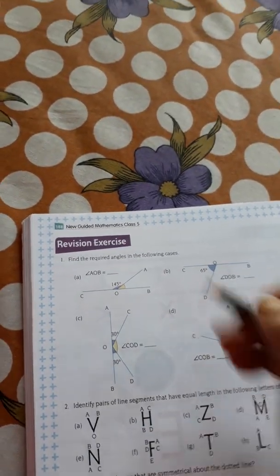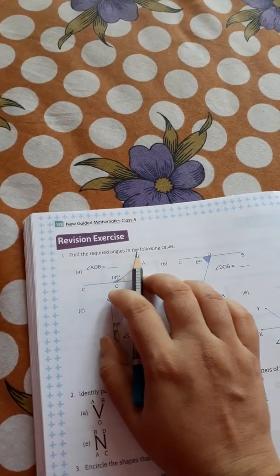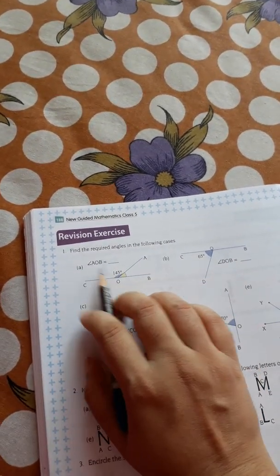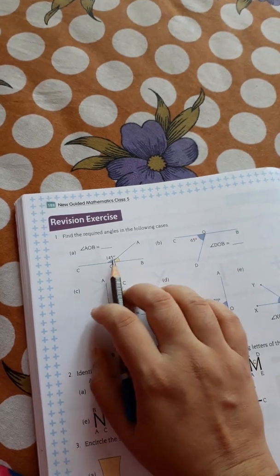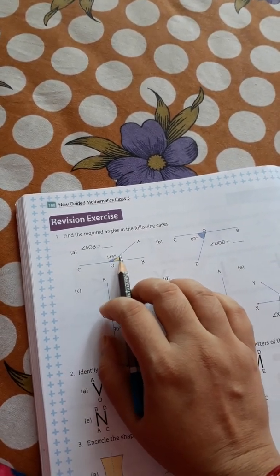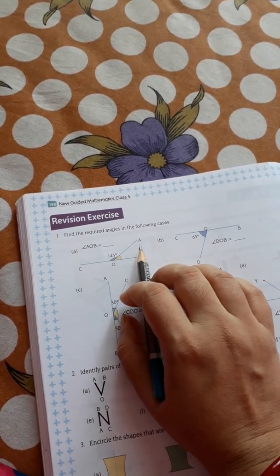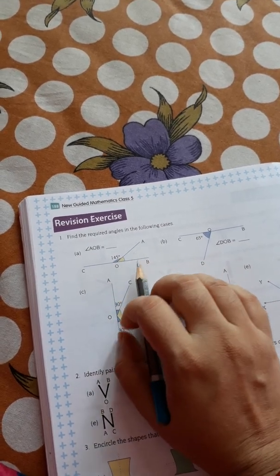Today I am going to discuss the geometry chapter revision exercise. Okay, let's see the revision exercise chapter, the first question of our exercise. So see here, students, the first question is: find the required angles in the following cases. Okay, the first one is, you see this angle is given, this angle you have to find out. So angle AOB you have to find out.